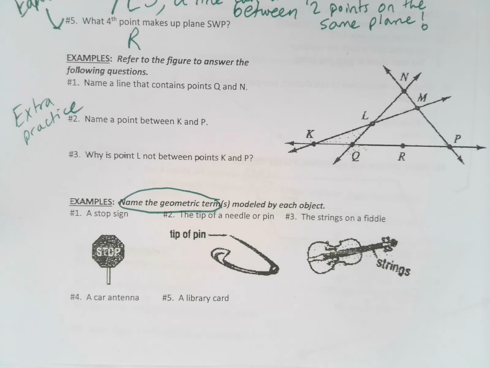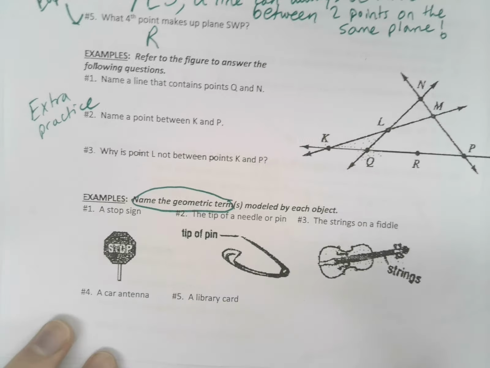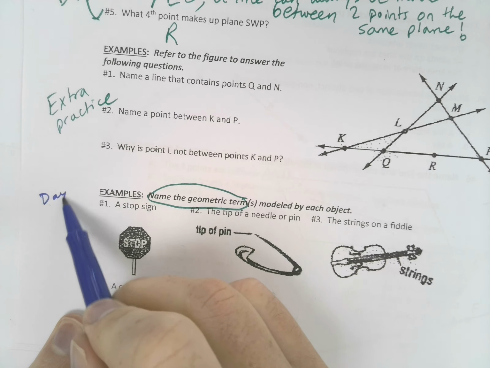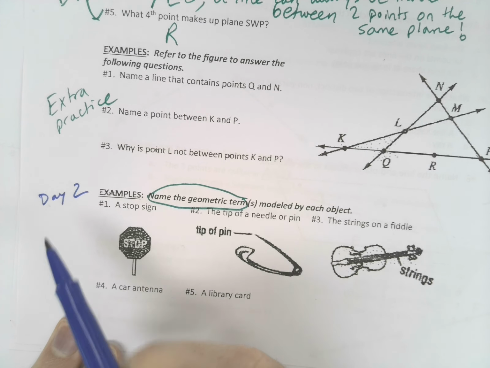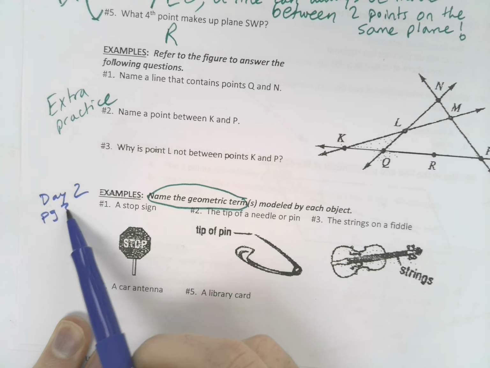Hey, welcome back, guys. But before we start on day 3 of chapter 1, I wanted to make sure that I answered any homework questions you had and that we had a chance to look at it and see how you guys did. So, this is from day 2. This is part of our homework on page 3.